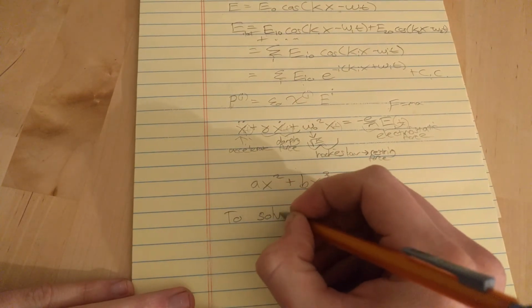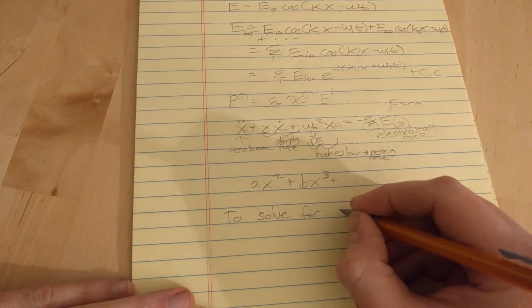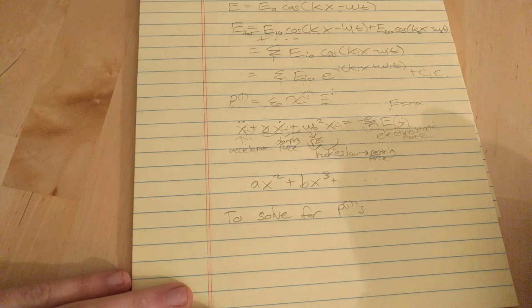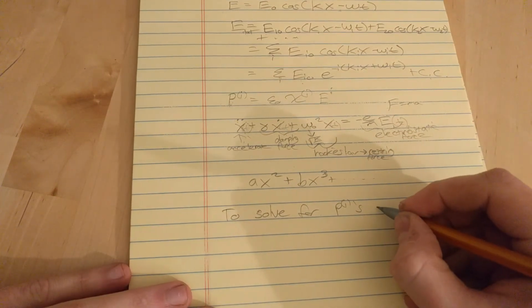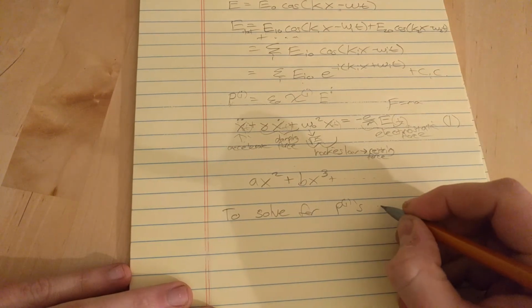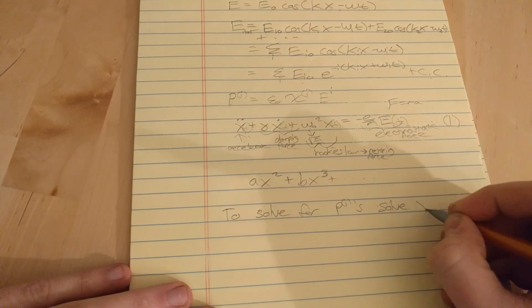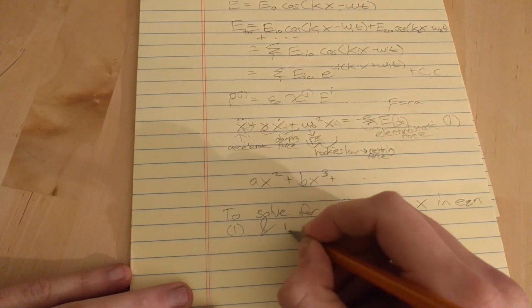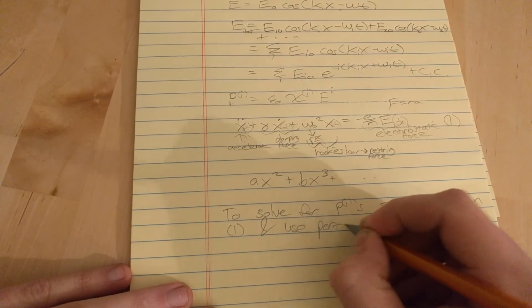To solve for P_i, I'm going to call this equation 1. Solve x in equation 1 and use perturbation theory.